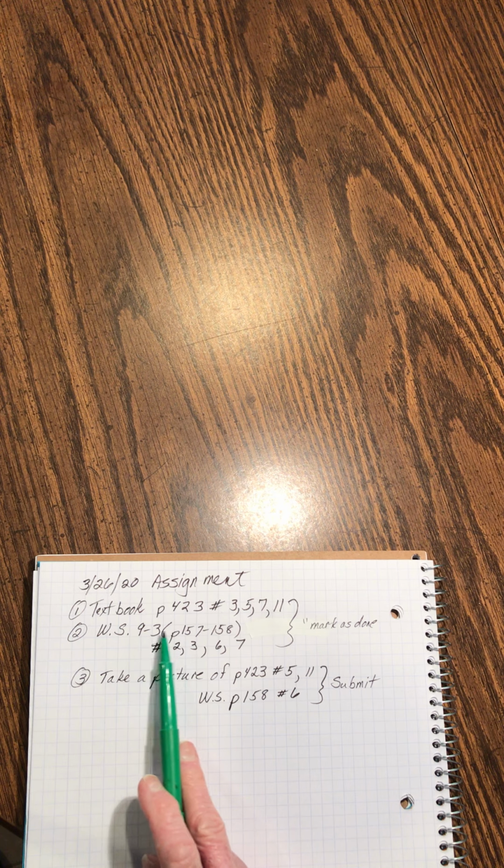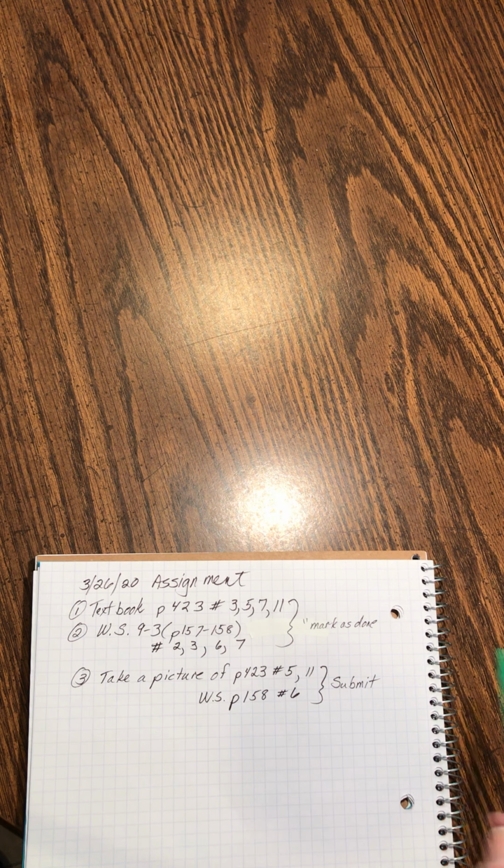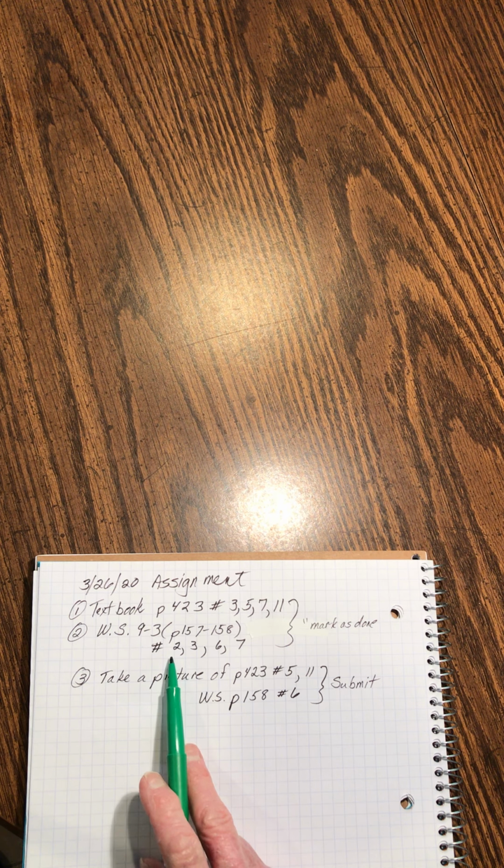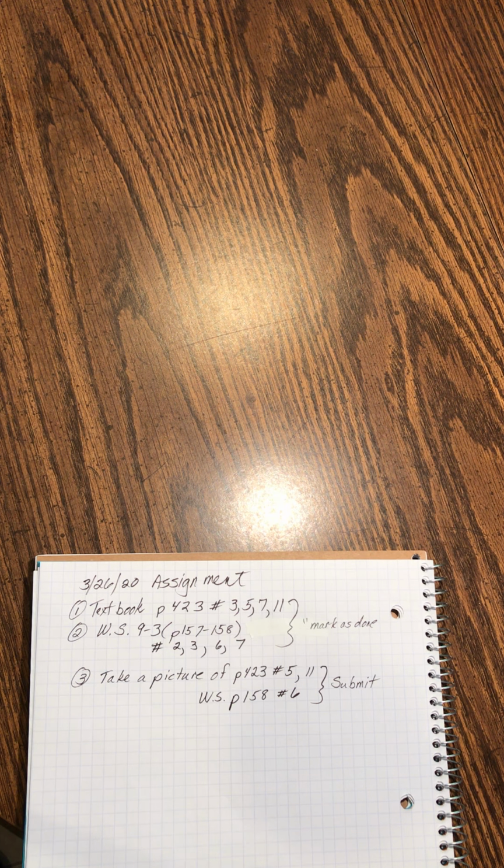And then you have that worksheet, the worksheet that has the key, the answers in bold. And so do worksheet 9.3. It's two-sided, actually left and right, 157 to 158. And on that worksheet, do 2, 3, 6, and 7.